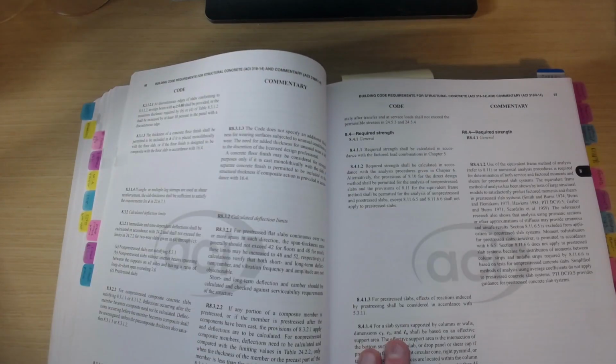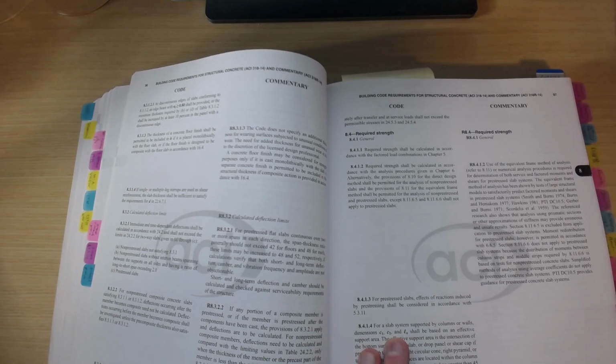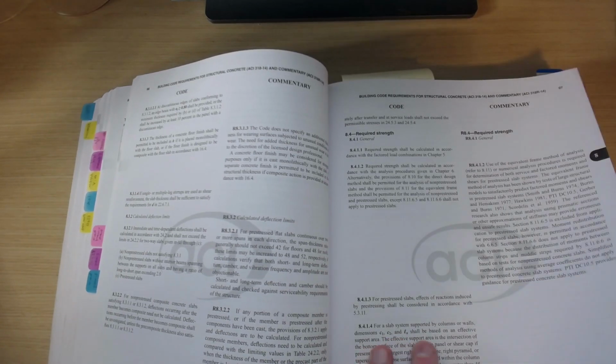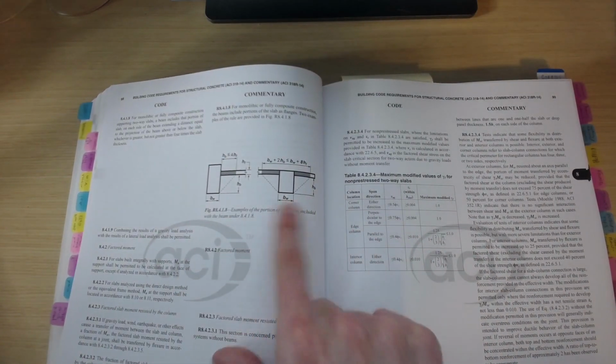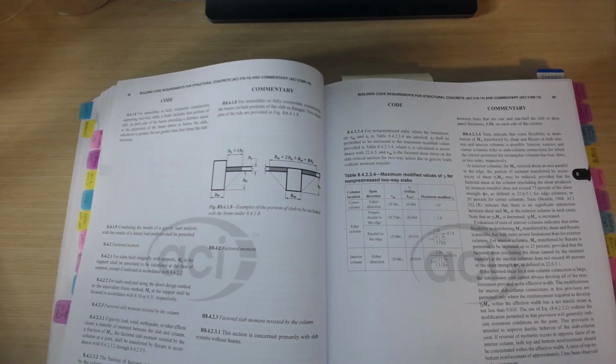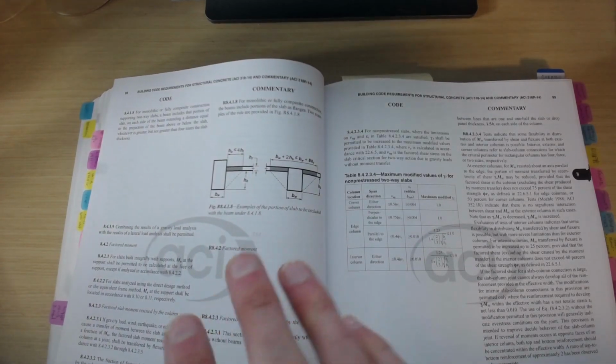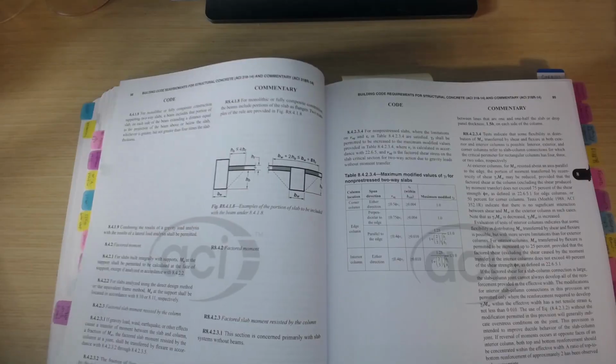Next, page 97, you have two-way strip width, so how to analyze that per the code. You can flip over to the next page, page 98. You have some figures that talk about that a little more in depth, so that's a good section as well. Moving on, you have reinforcement of two-way slabs.